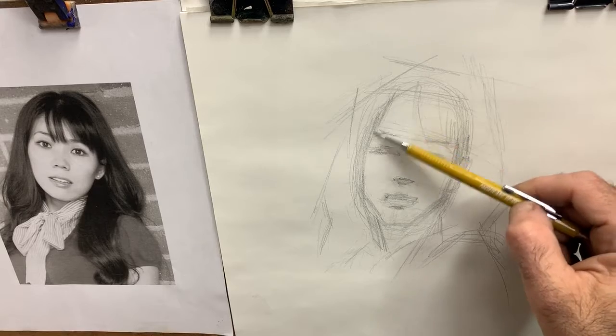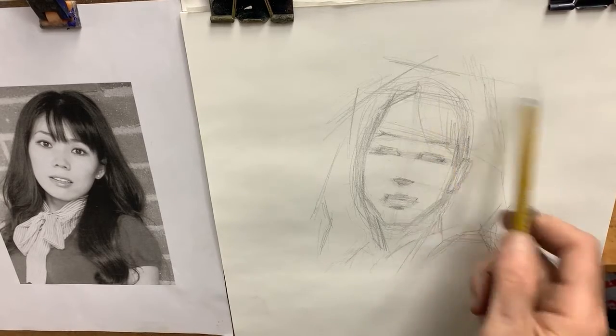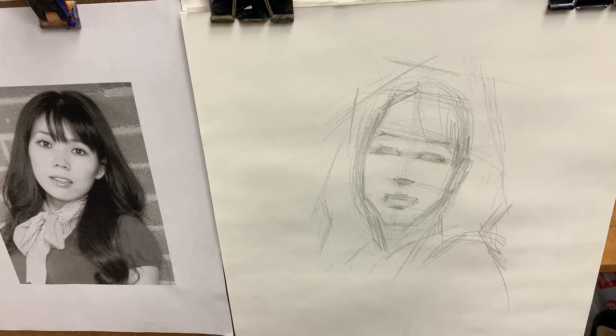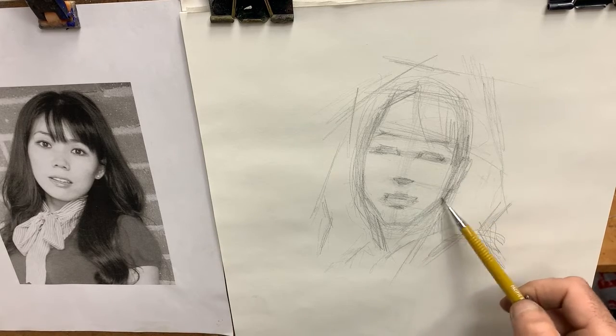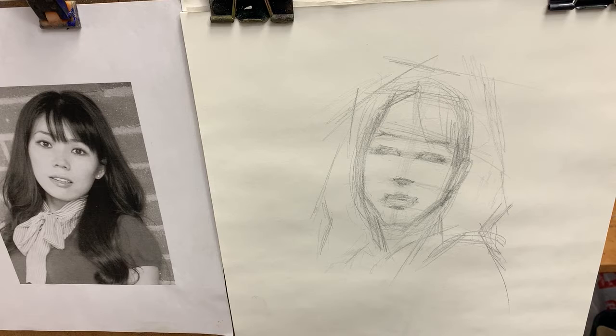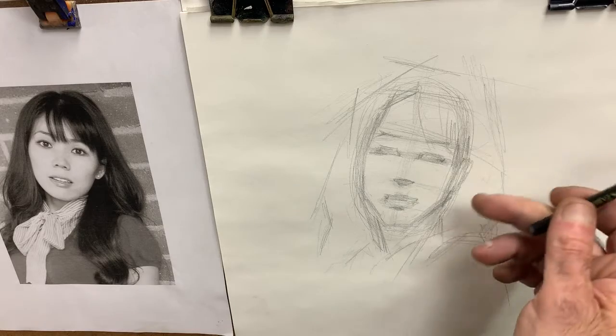Okay, now to get values. We have enough indications not to go too far. All right, let's fix your indications here and there, and let's cover it with a nice mid-tone from there.